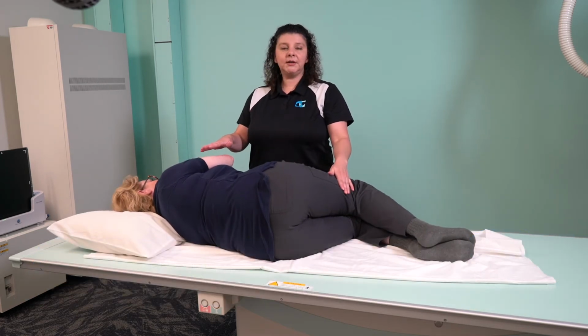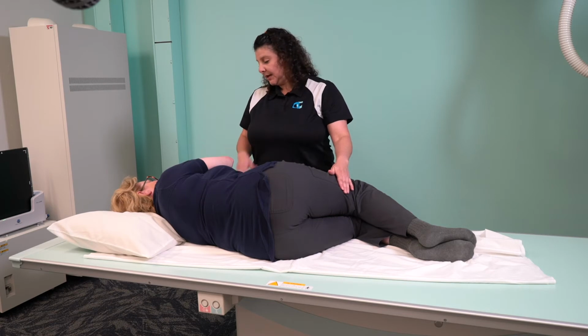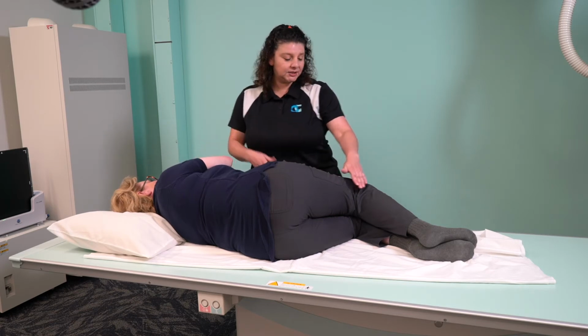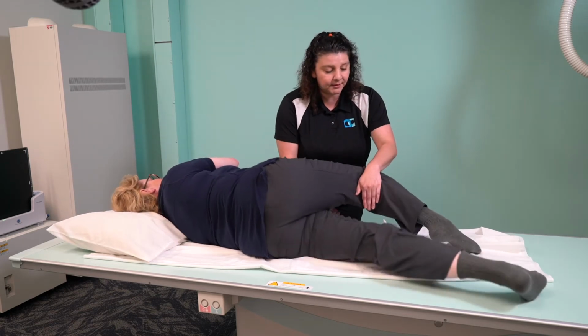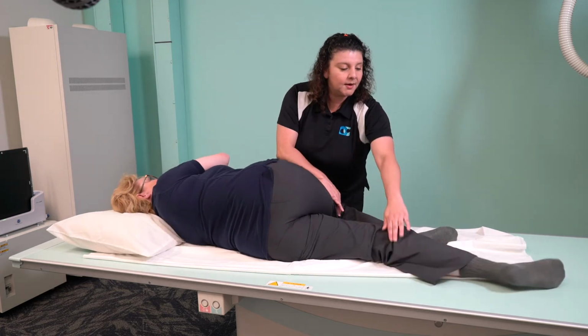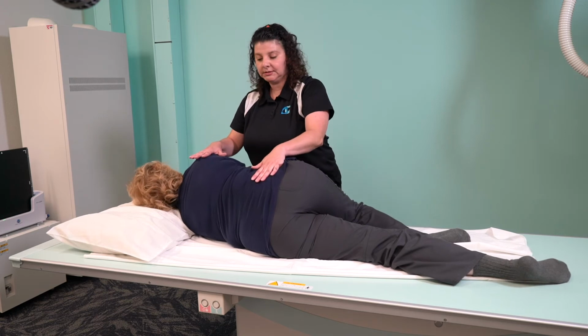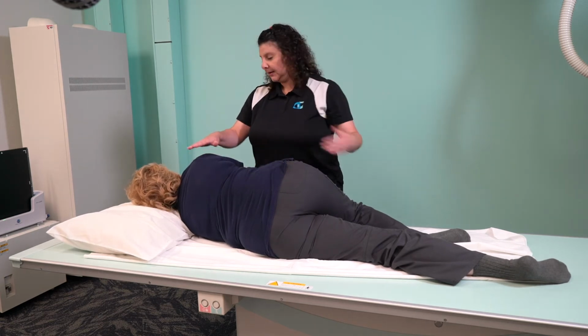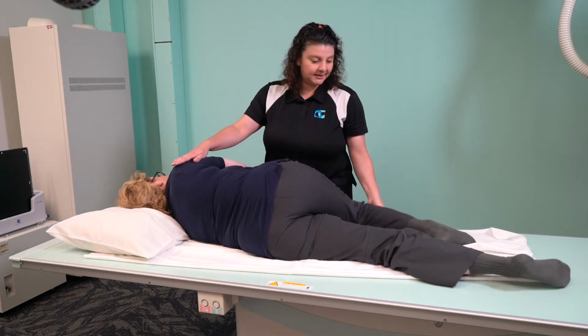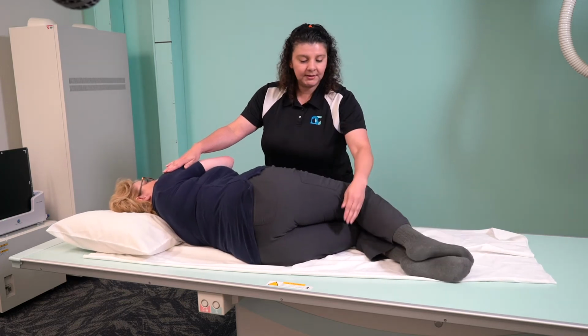The other position that we're going to cover is a Sims position. This is when she is in an oblique position with the top leg bent and the bottom leg straight, and you just roll your patient forward. So this is a Sims position. Okay, if you will stay on your left side. So I'm going to put her on her left side.